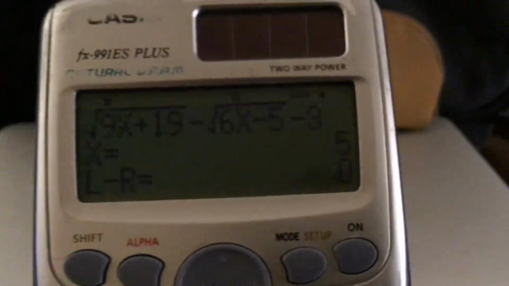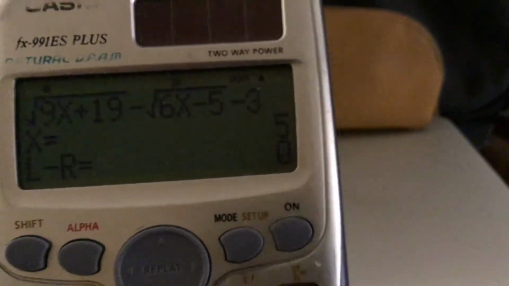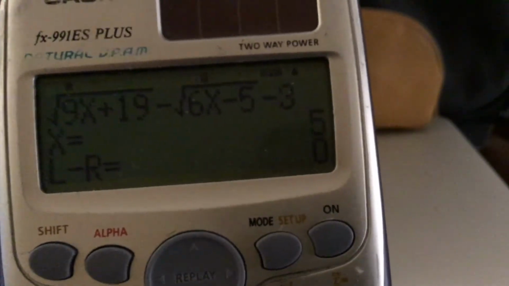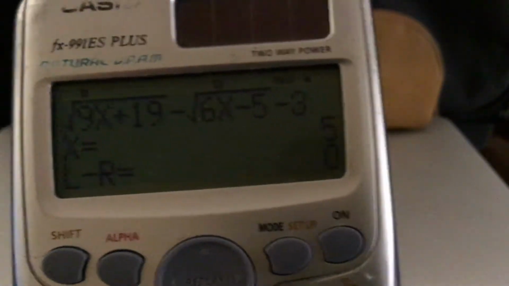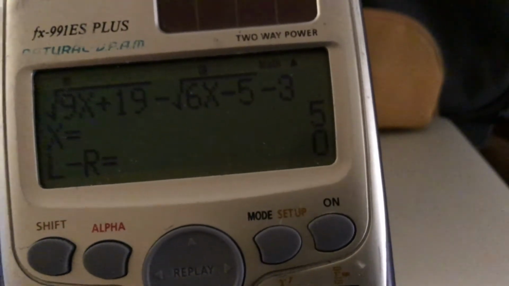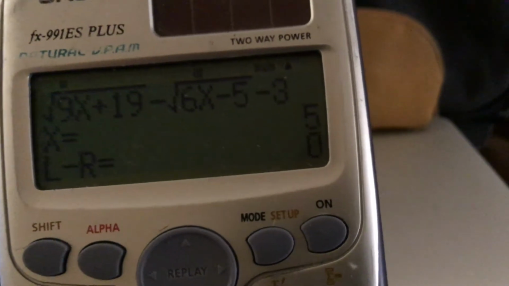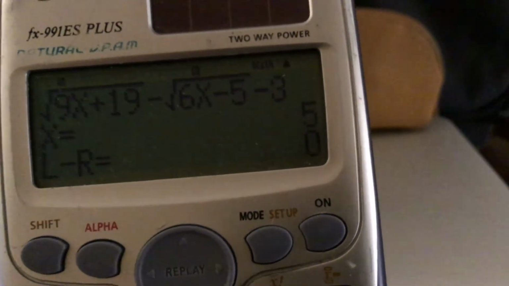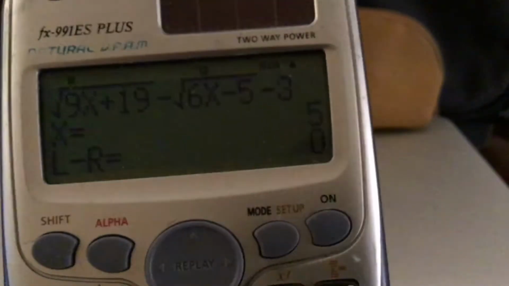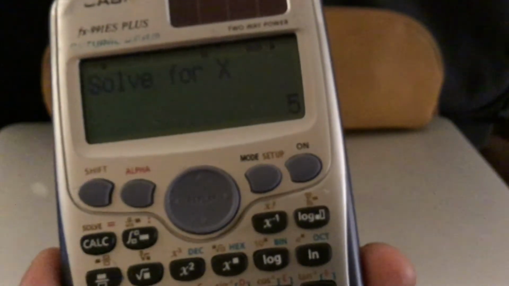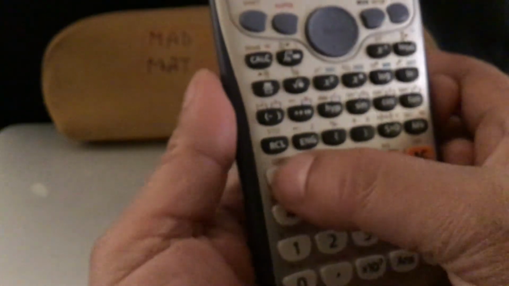If I want to find another solution, I expect this to have 2 solutions. Because if I solve the equation and I move the square root of 6x minus 5 to the second side, I square both sides, I get a kind of quadratic equation. So I guess another solution. I press shift solve. It has to be something more than 5, my solution. So if I guess, let's say, 7.